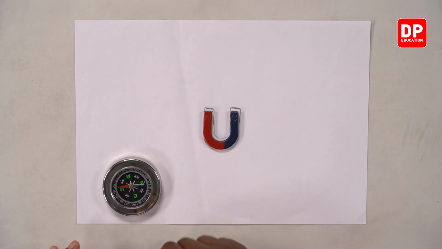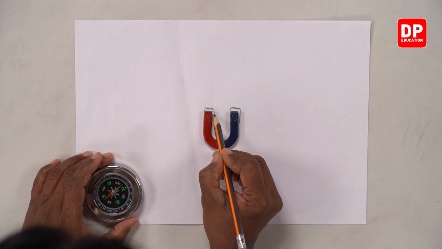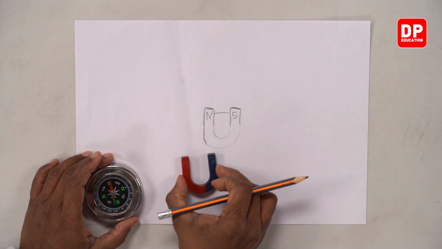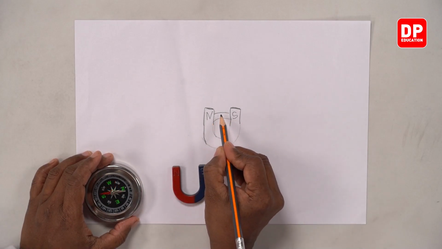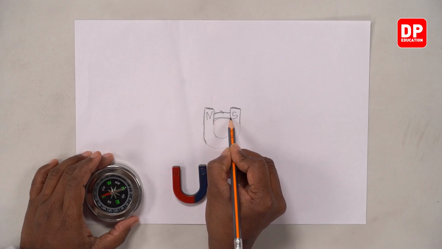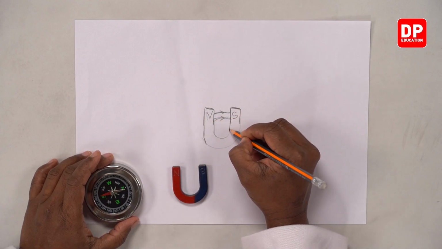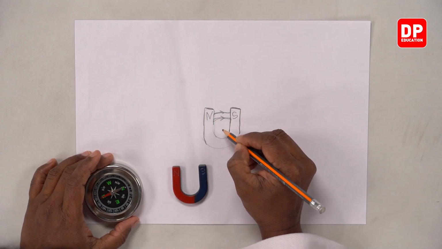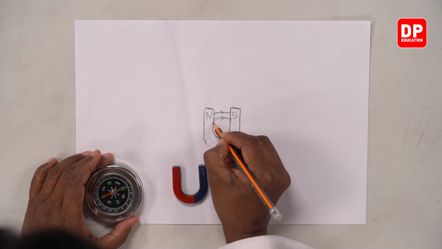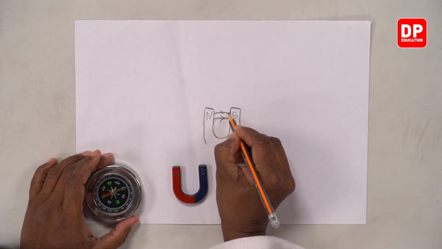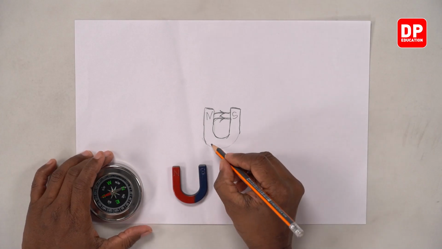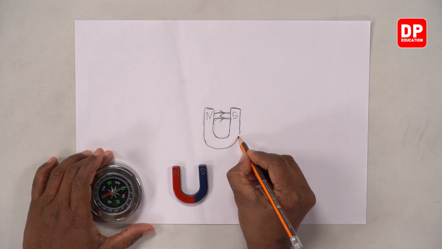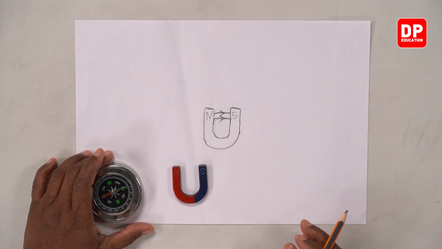So from this, you can understand the field lines going like that. The field lines are going this way. So that is the north and south, the field lines are going that way. That is how the magnetic field is for a U magnet.